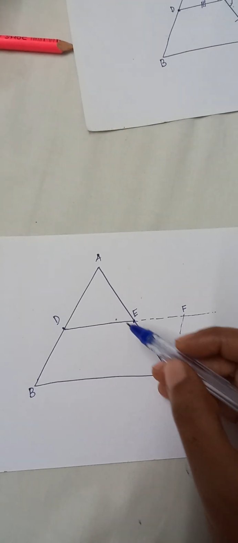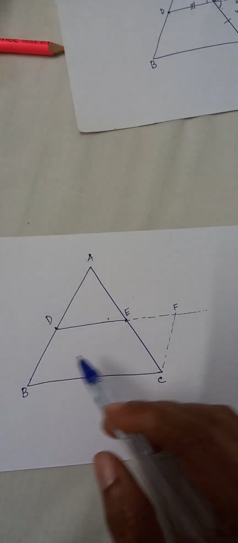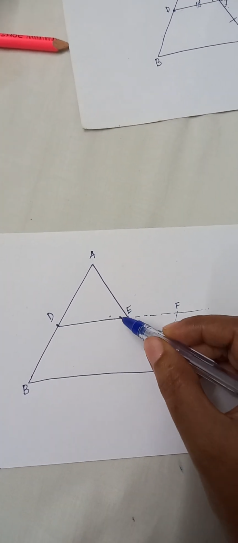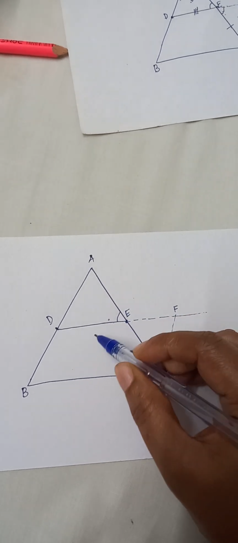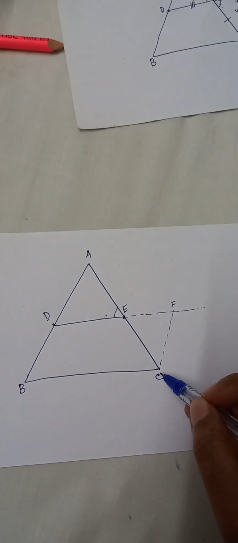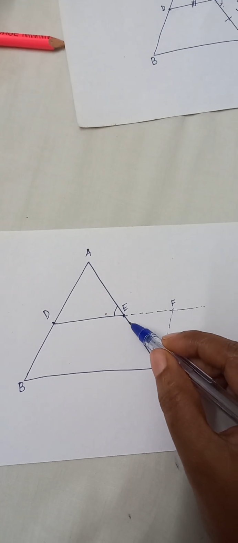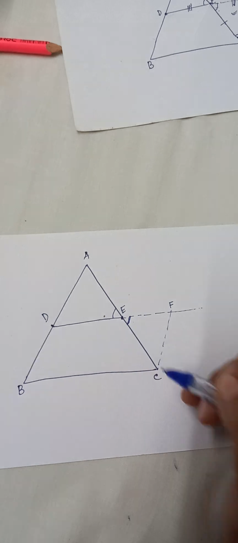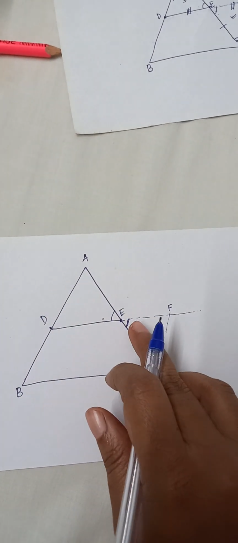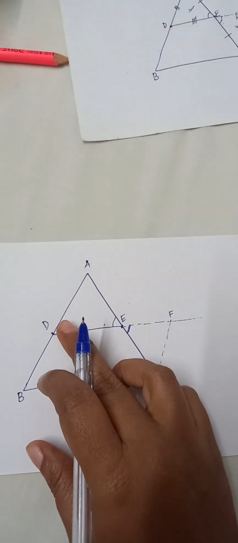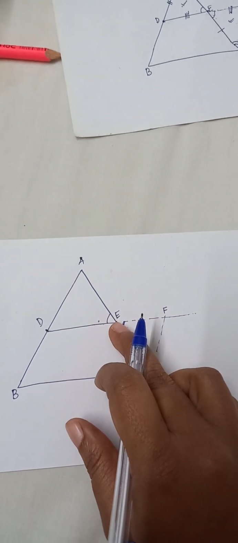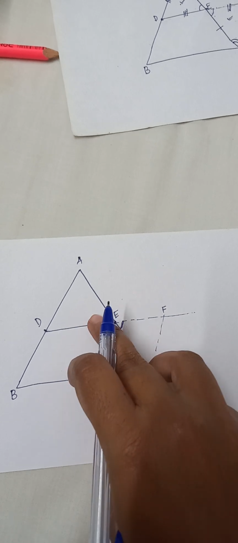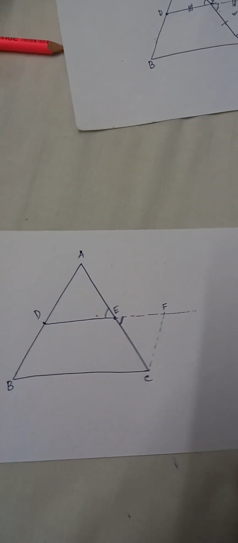Now we know that AC intersects DF at E, so that we get one angle over here, angle DEA, and angle CEF. If I mark these two angles, this is angle CEF. These two angles will be equal. Why? These are vertically opposite angles. If I consider this triangle DAE and ECF, these two angles will be equal since they are vertically opposite angles.